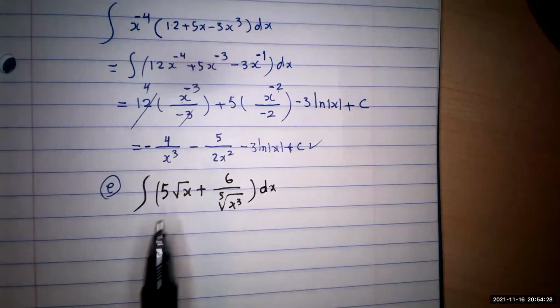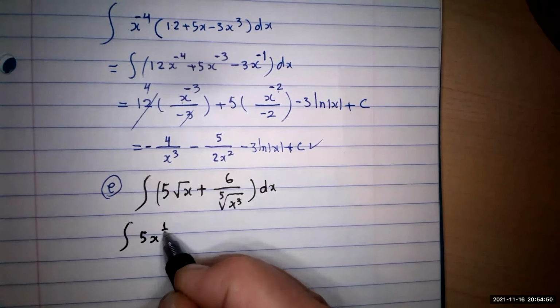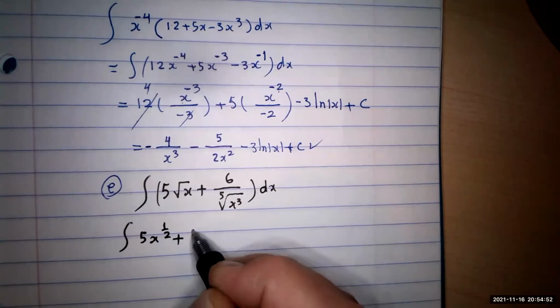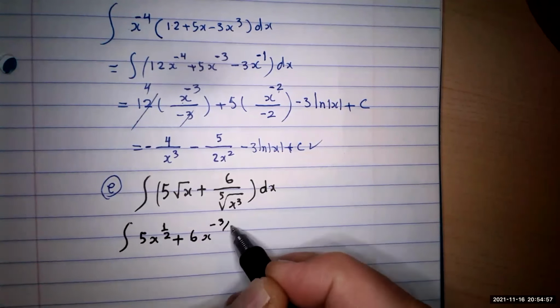Okay, we remove the first one easily, x to the half. We remove this one. When it's done, the denominator is x to the 3/5, but you have to move it up, so negative 3/5. If you rewrite it, the conclusion is going to be 5x to the half plus 6x to the negative 3/5. Patiently, just reverse it, rewrite it. Any question?